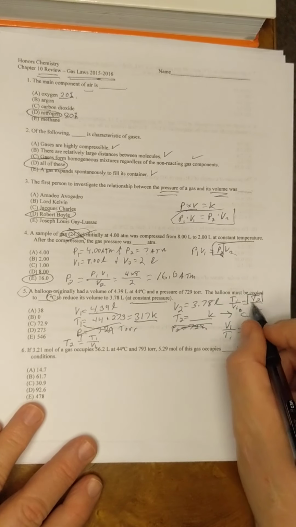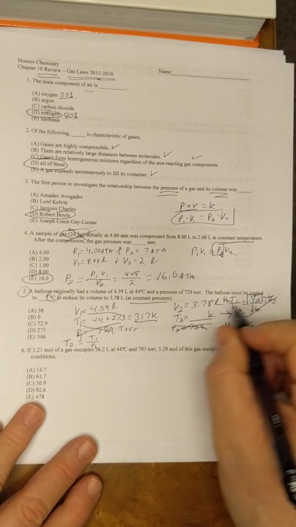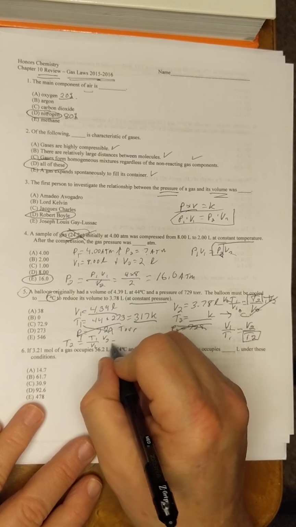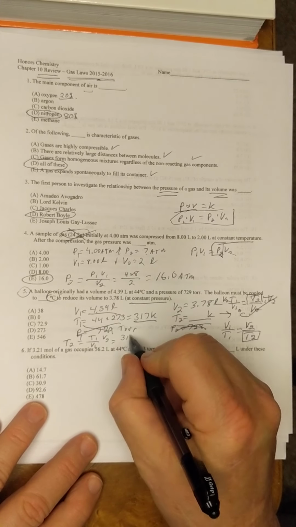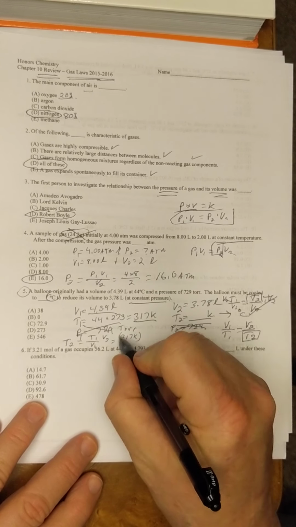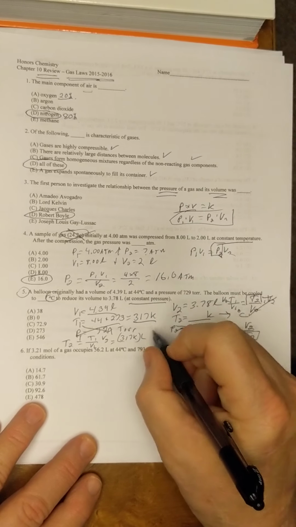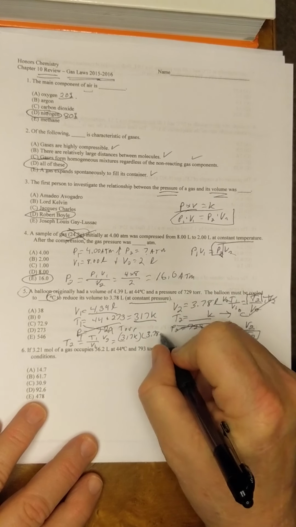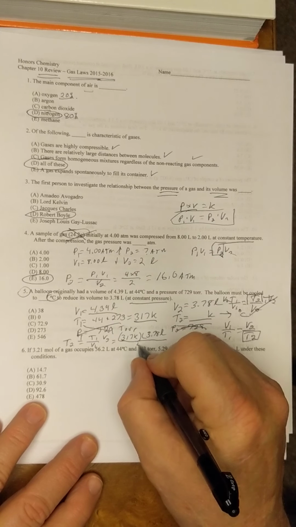And then multiply both sides by V2 to solve for T2. So I'm going to take my 317 K, multiply it by the second volume, 3.78. I'm going to divide it by the first volume, 4.39.